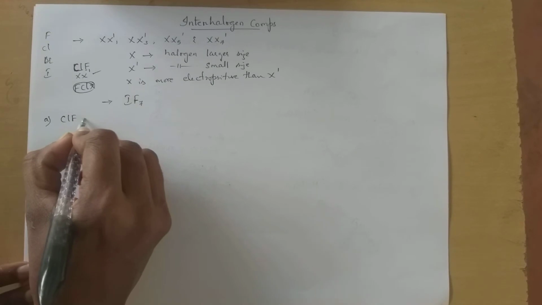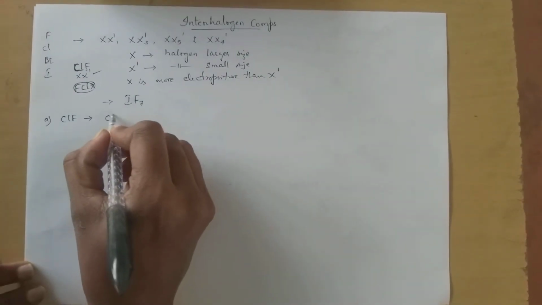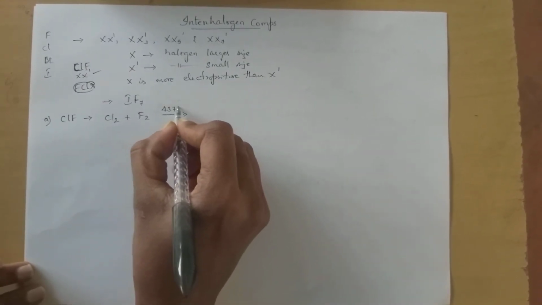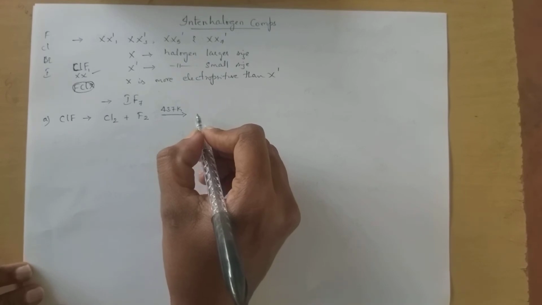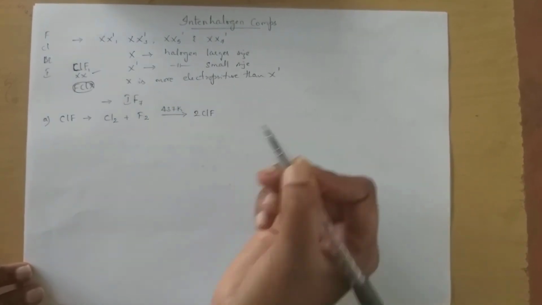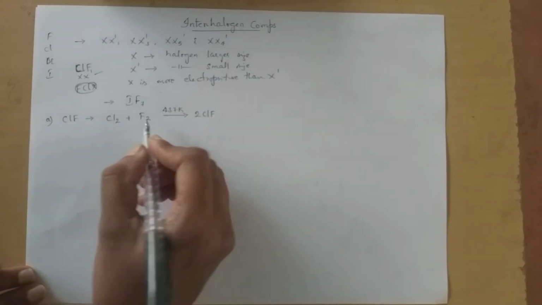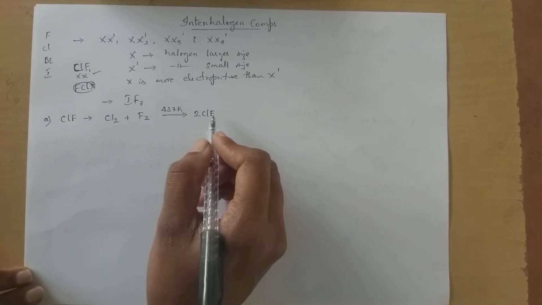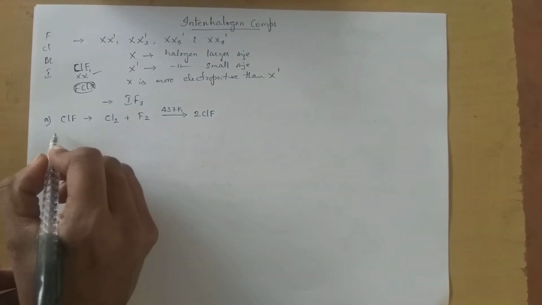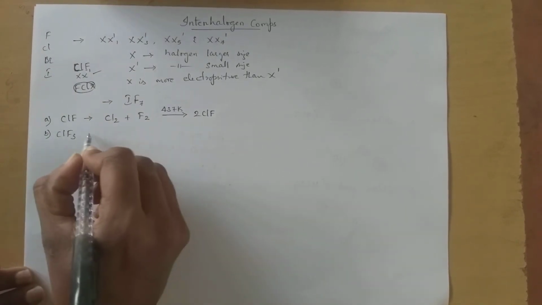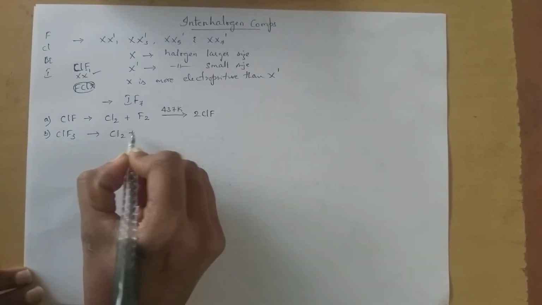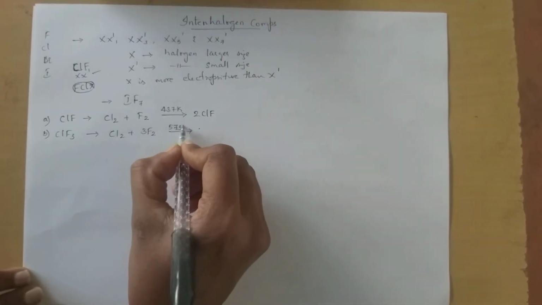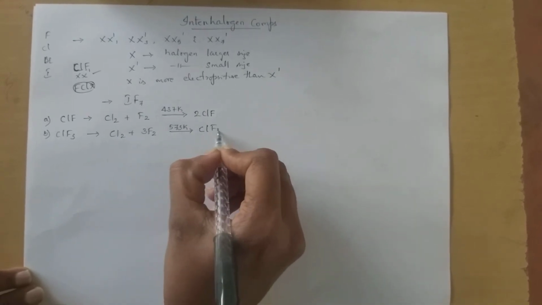ClF, that is equal volumes of chlorine and fluorine react under 437 Kelvin, and we are going to get ClF. Next we have ClF3, that is chlorine reacts with excess fluorine around 573 Kelvin. We are going to get ClF3.